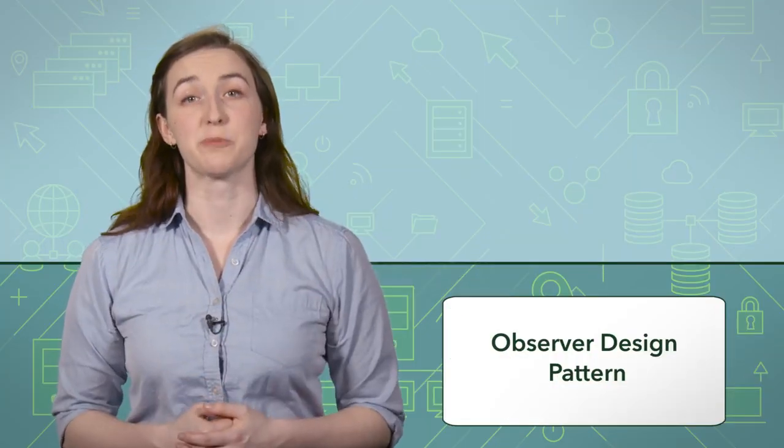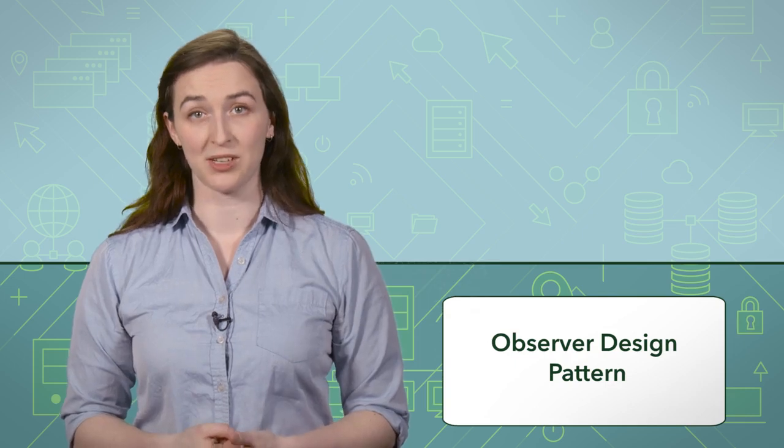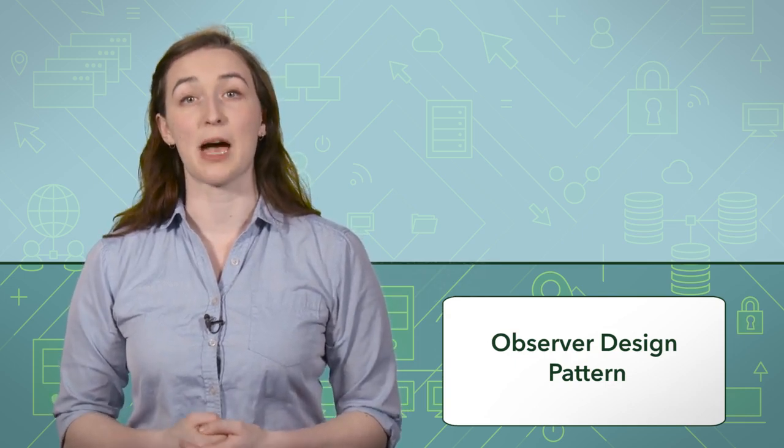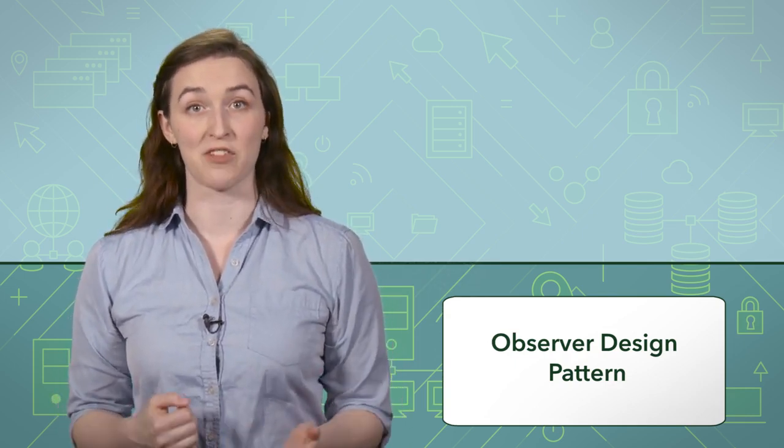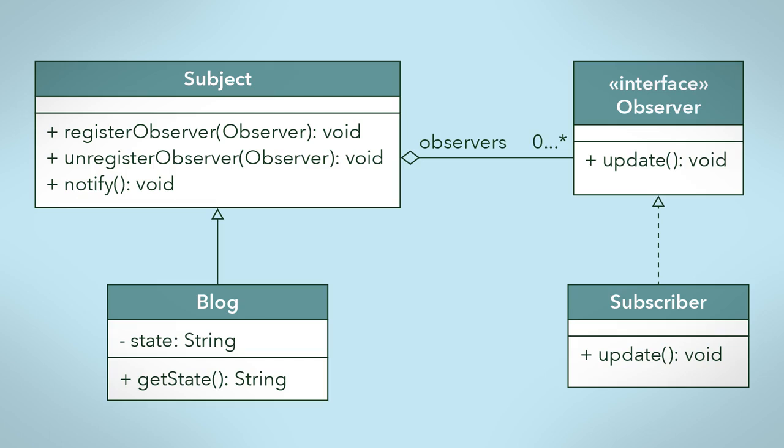Now that we've applied the observer pattern to a specific example, let's take a look at how this idea can be abstracted into a design pattern, as given by the following UML diagram. In this UML class diagram, the subject superclass has 3 methods: register observer, unregister observer, and notify. These are all essential for a subject to relate to its observers. Specifically, the blog subclass of subject would inherit these methods to subscribe, unsubscribe, and notify its subscribers.